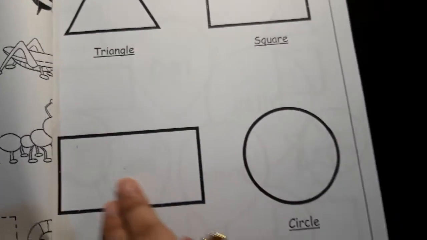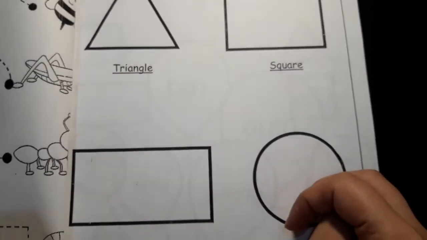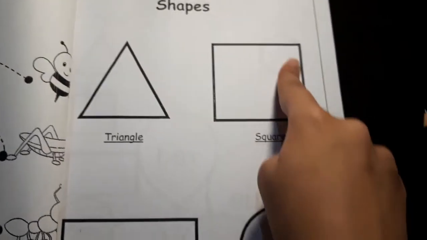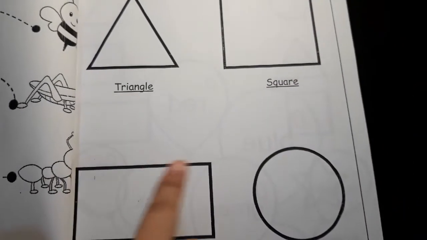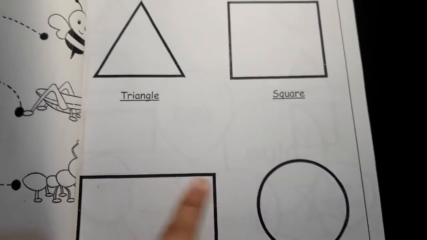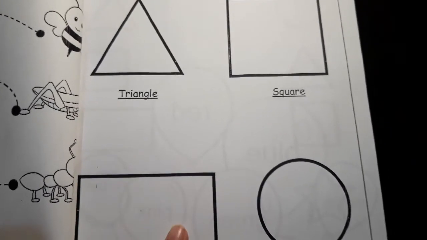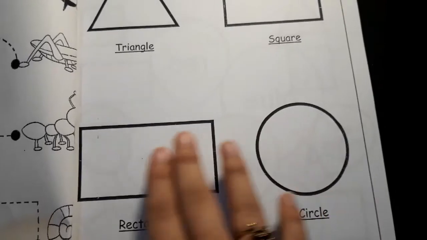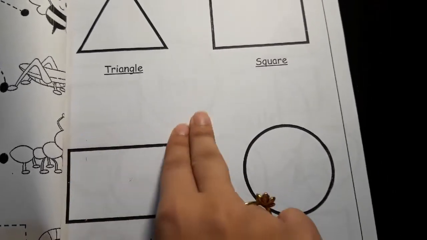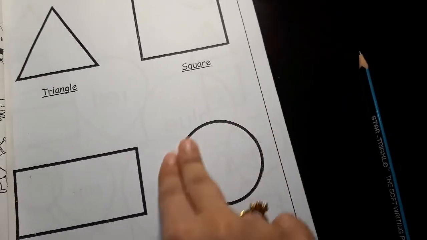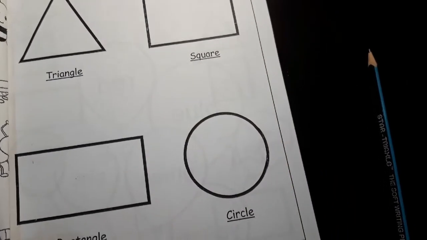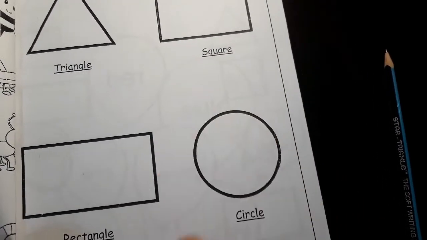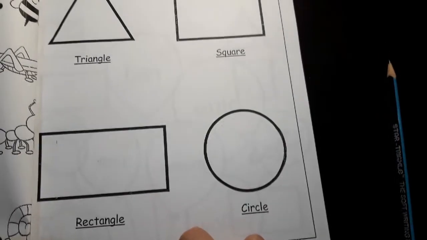And don't tell them that the square has 4 equal lines and the rectangle has two equal lines, which are parallel to each other, because it will get harder for them. Just tell them that this is a rectangle and this is a circle. It looks like a ball, isn't it?